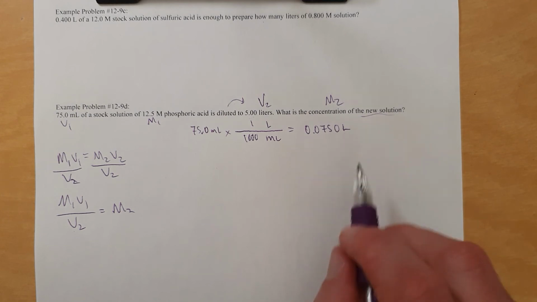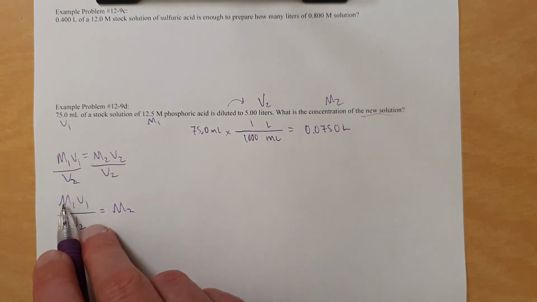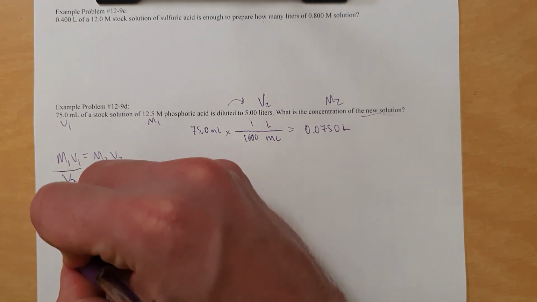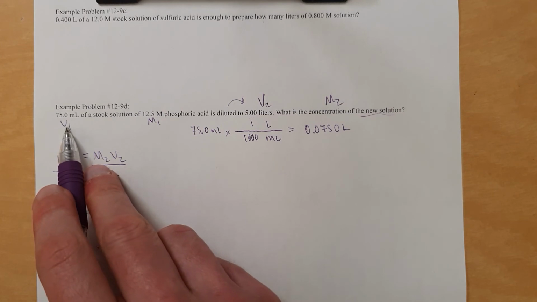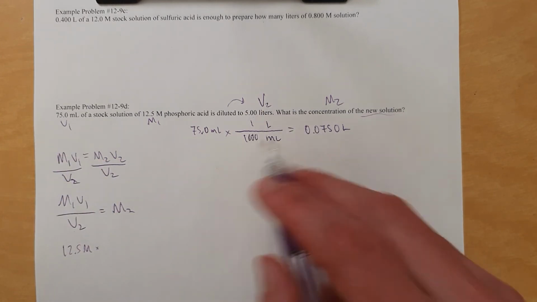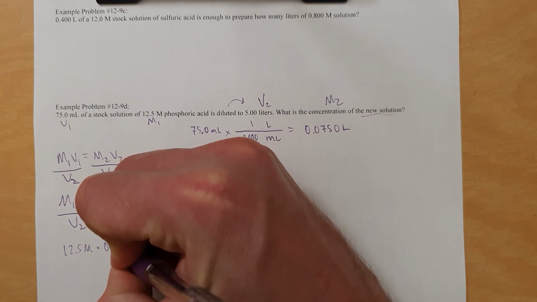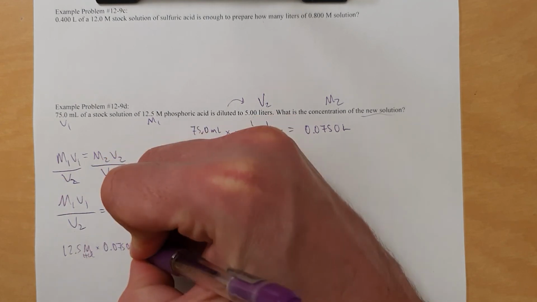This is still 3 sig figs. Okay. So we then take this and plug it in down here. So what's M1? It's this, 12.5 molar times what's V1? This one. But careful. Make sure you're using the same unit as the other volume. So 0.0750 liters. Oops, I almost forgot HCl.